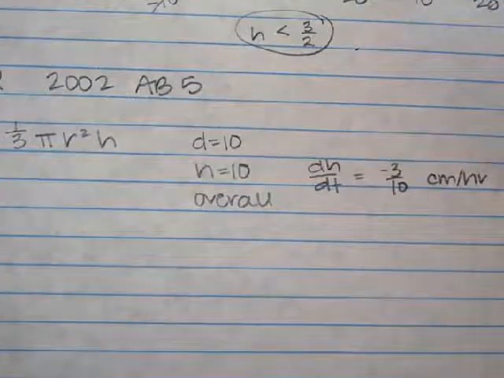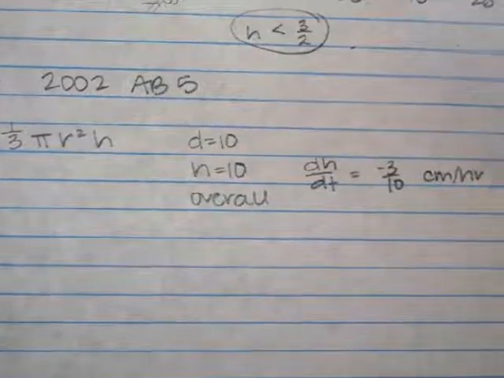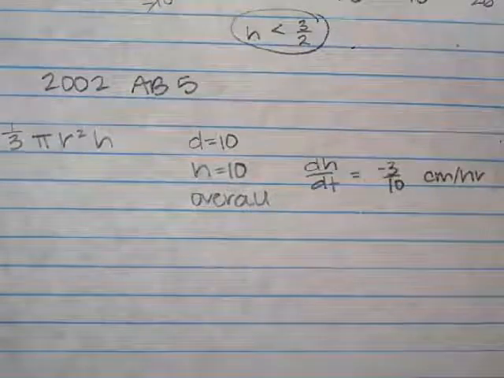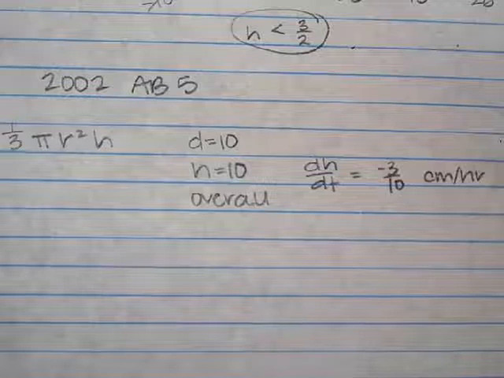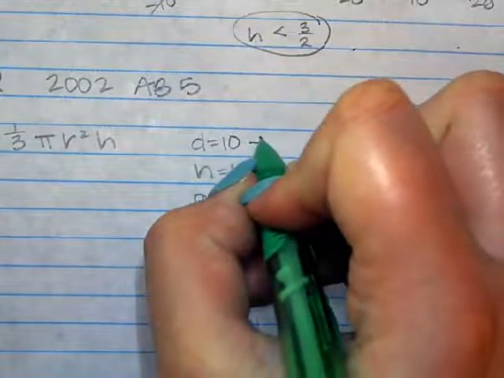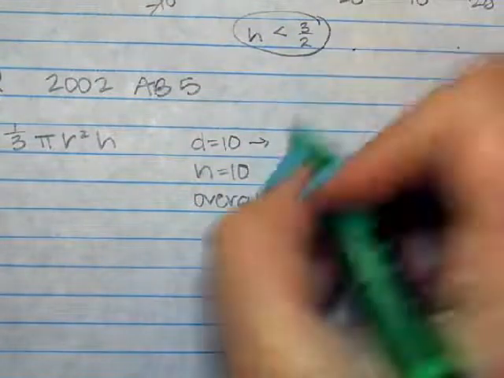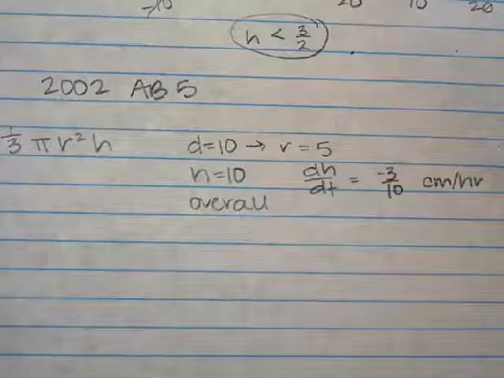Okay, so let's go ahead and start here. At this point, we are not even to part A yet. So if the diameter is 10, what's the radius? Radius is 5. Okay. So look at the colored part of your notes. What should we do first?